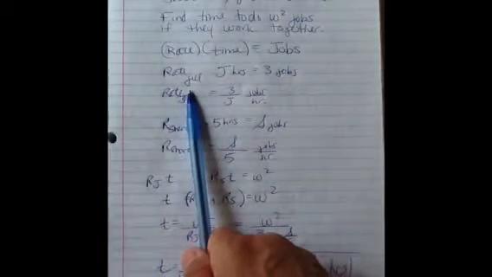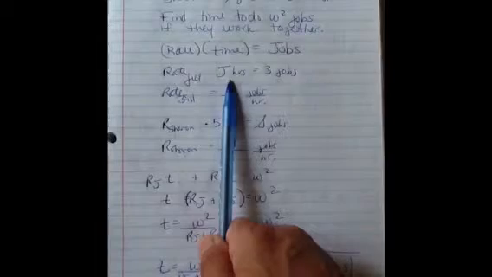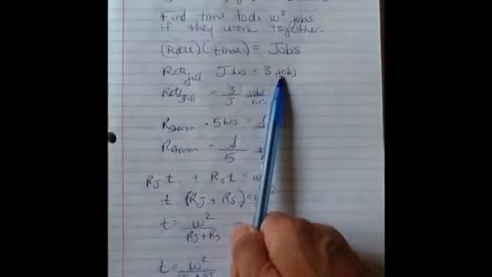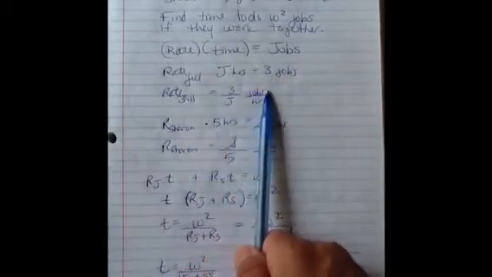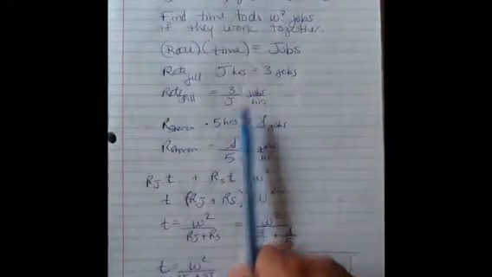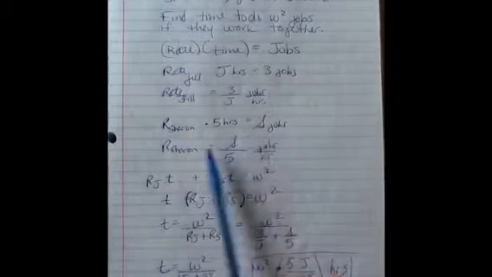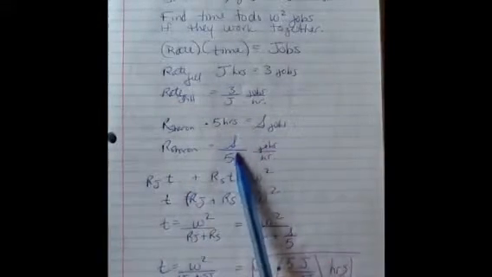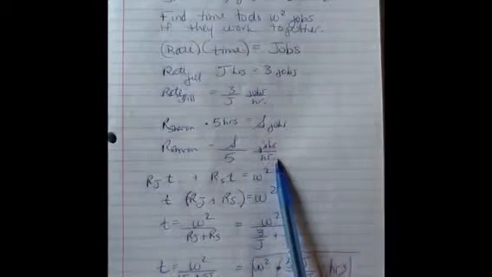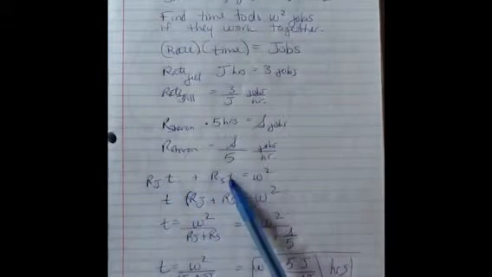The rate of Jill is what we're looking for. She took J hours to do 3 jobs. So we solve for the rate and we get 3 jobs per J hours. The rate of Sharon times 5 hours gave us S jobs. So the rate of Sharon is going to be S divided by 5 jobs per hour. Now they're going to work together. So the rate of Jill times the time plus the rate of Sharon times the time gives us W squared jobs. Now the time is the same for both because that's how long it takes for them to work together.